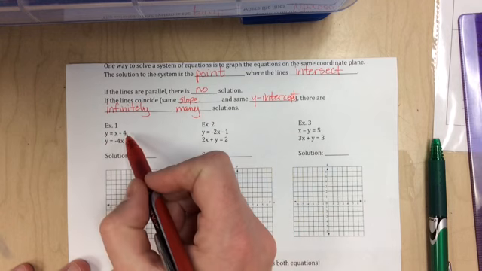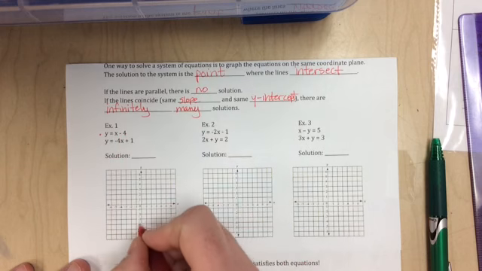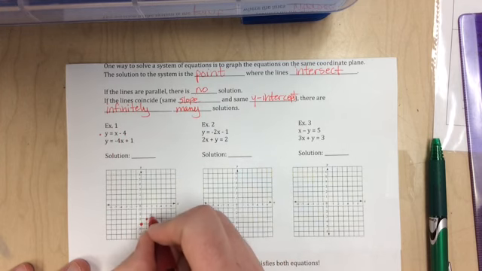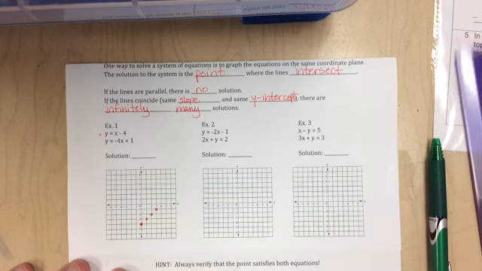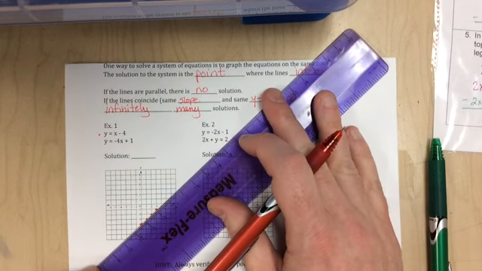So let's start with y equals x minus 4. I'll do it in red. Okay, I know that my y-intercept is negative 4, and I know that my slope is 1, so I'm going to go up 1 over 1, up 1 over 1, up 1 over 1, and I'm going to draw my line.